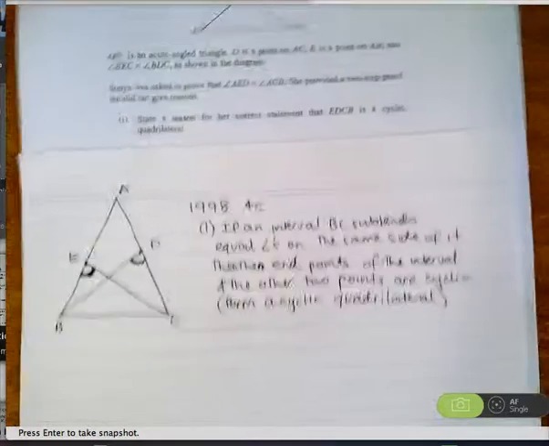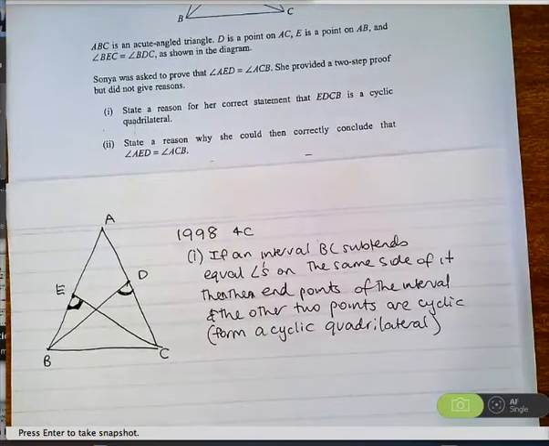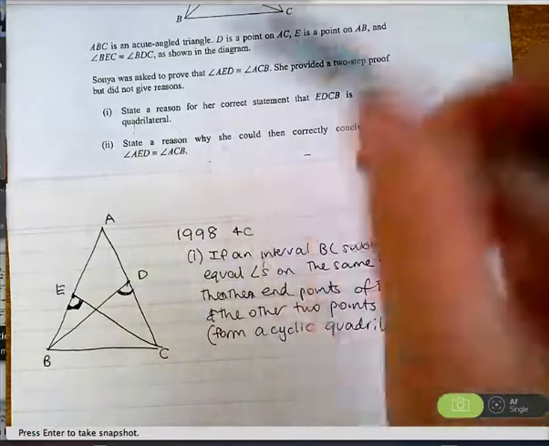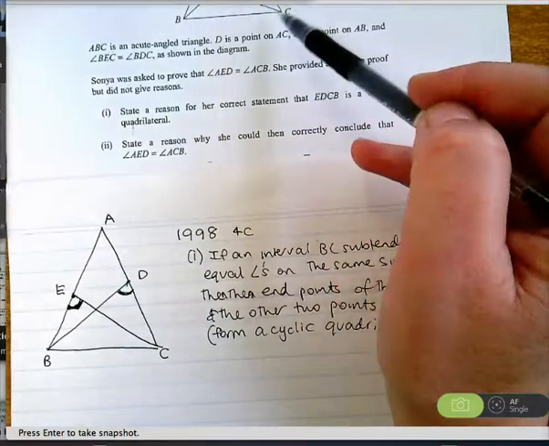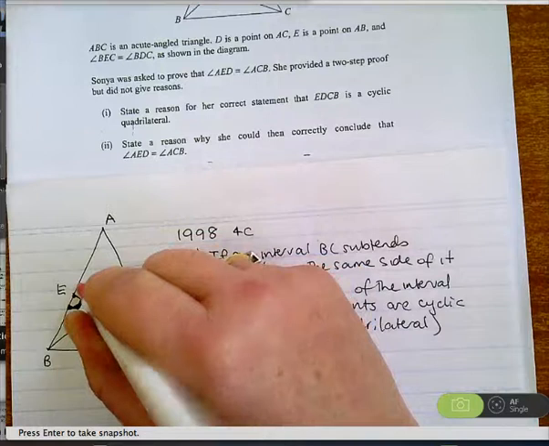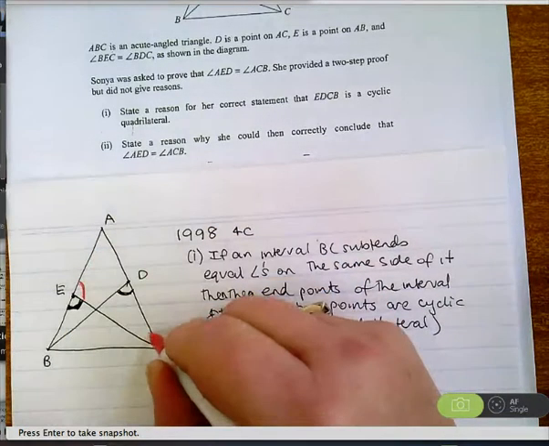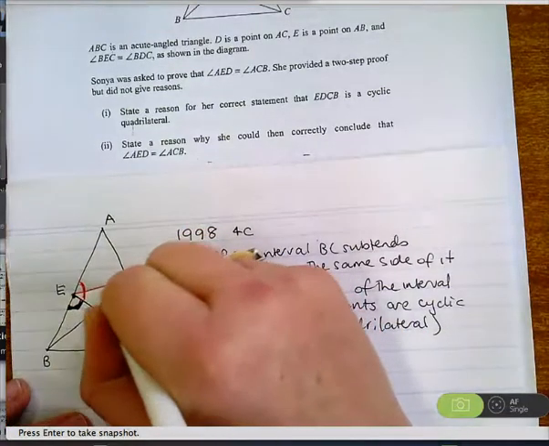Now for part 2, we need to state a reason why she could then correctly conclude that angle AED is equal to angle ACB. The exterior angle of the quadrilateral equals the opposite interior angle. So now that you know those 2 in black are equal, she's saying this red one equals... Actually, yes, I think we need to join them.